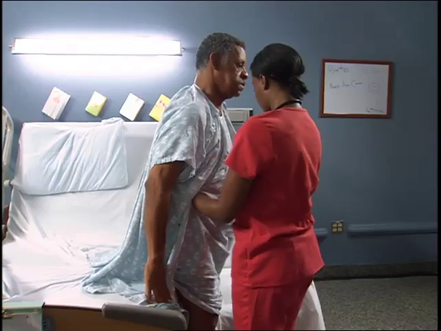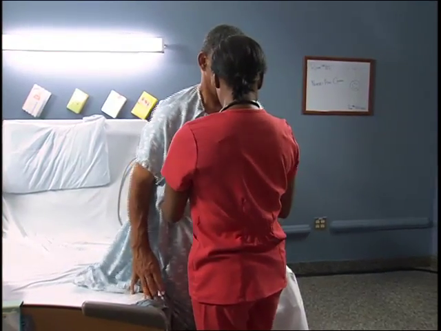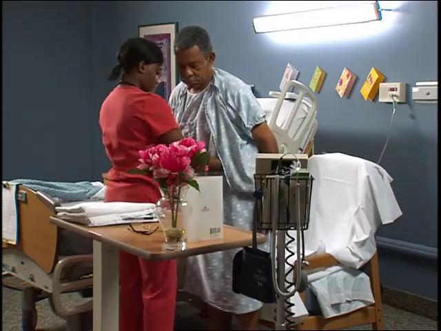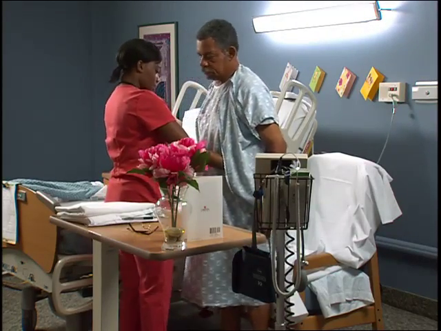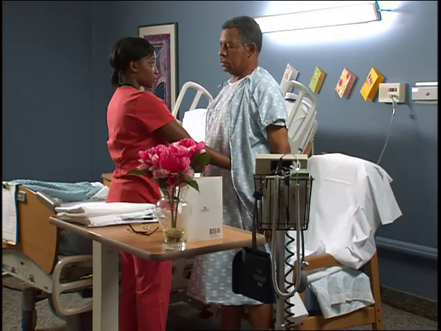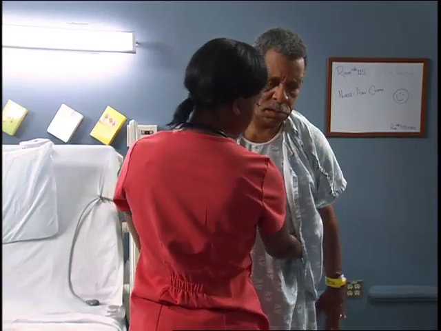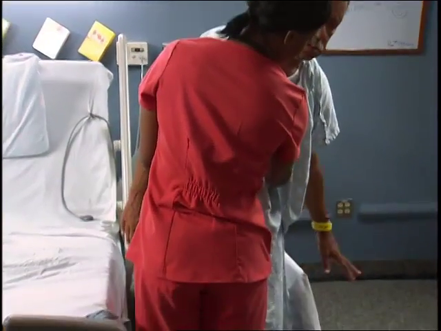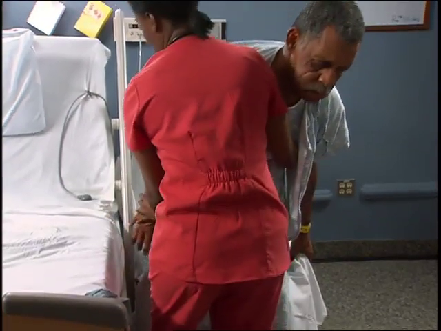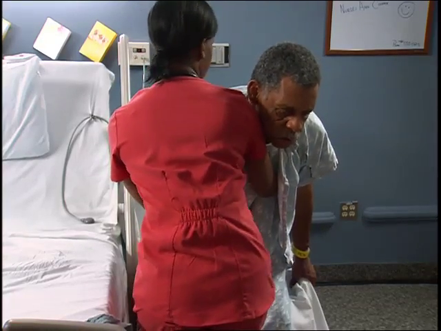Good. Now we're going to pivot towards the chair. Help the patient pivot to the chair on his strong leg and ask if he can feel the chair behind him. Then have the patient hold on to the chair with his strong arm and lower himself into the chair. Can you feel the back of your legs up against the chair? Yes. Now I want you to reach for the arm of the chair. First with your left. Good. And now with your right, I'll help you with that. And then we're going to ease into the chair.